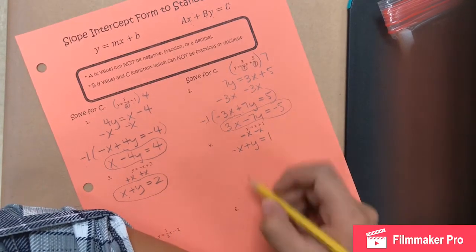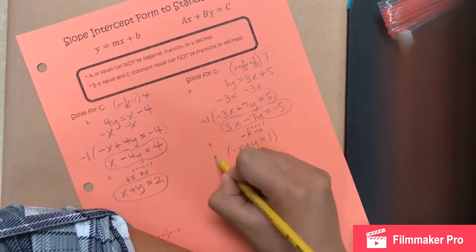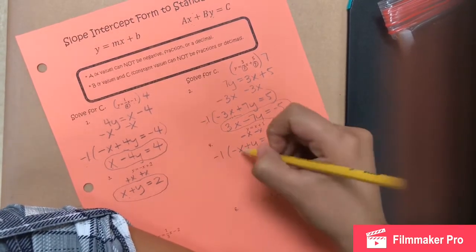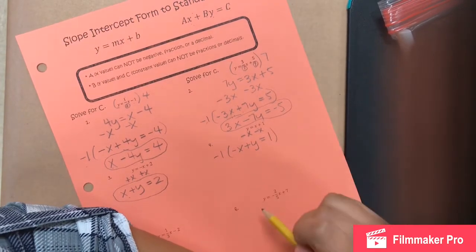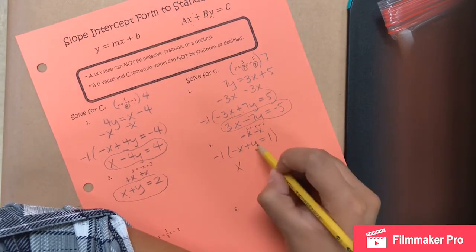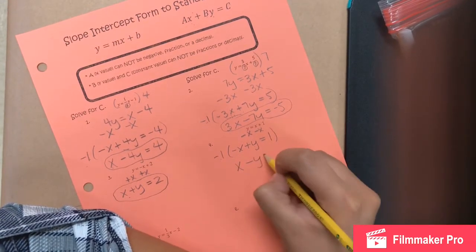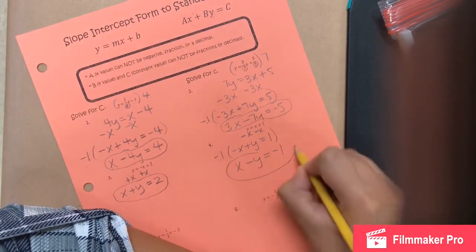Since x is negative here, I want to change all of the signs, so I'm going to multiply everything by negative 1. I can't just change the sign of x and have it be okay. It's not. Everything has to change. So negative 1 times negative x is positive x. Negative 1 times positive y is negative y, and negative 1 times positive 1 is negative 1. So there is my final answer.